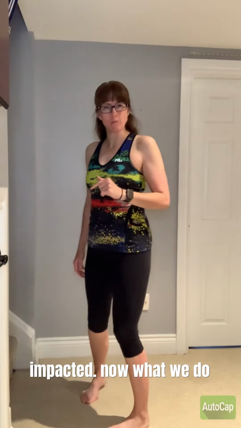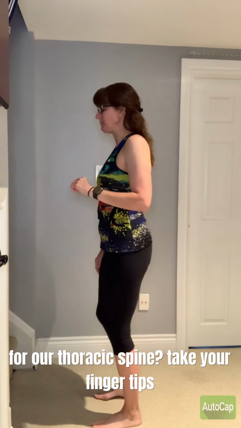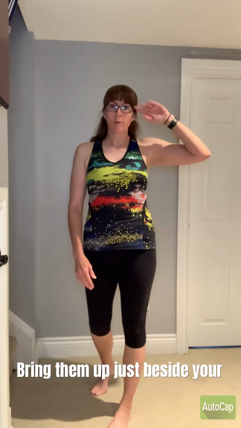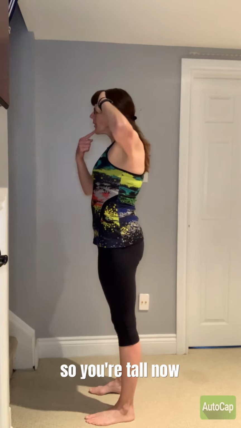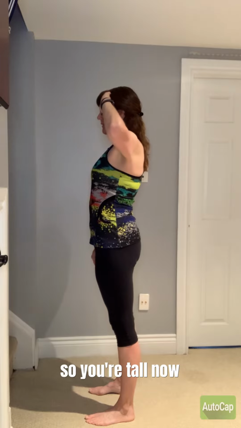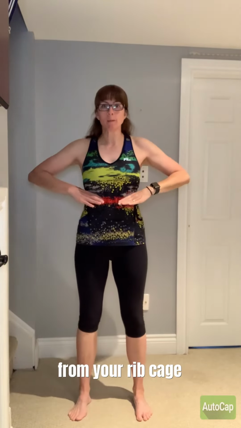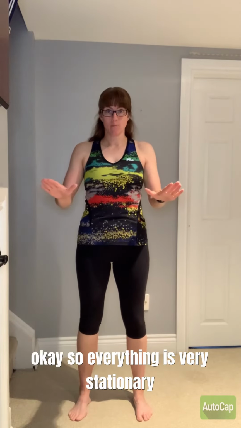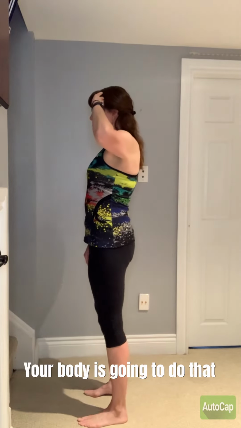Now, what will we do for our thoracic spine? You're going to take your fingertips, bring them up just beside your temple. So you're tall, you've got your tennis ball, right? Cervical spinal alignment. Now, really tiny movement. From your rib cage down, nothing moves, okay? So everything is very stationary, rib cage down. The upper body is going to do this.